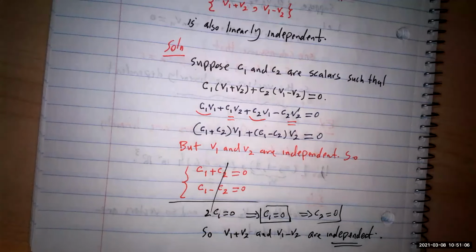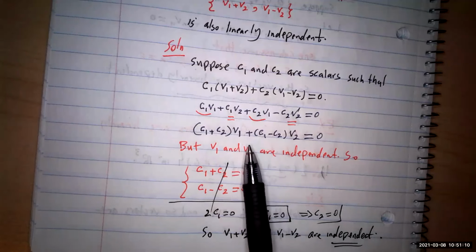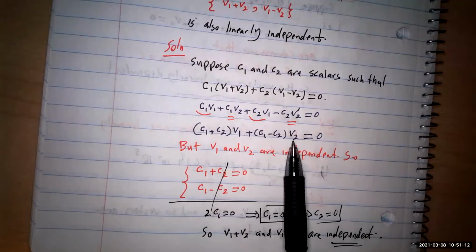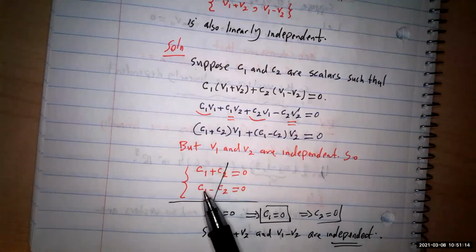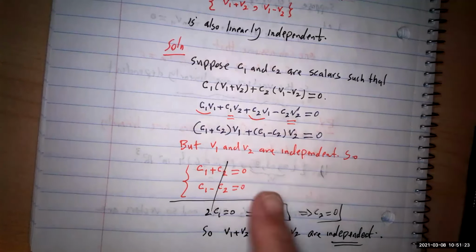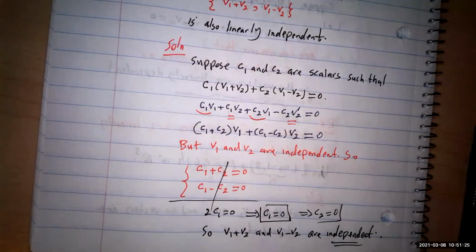So I factor it so that I get the combination of V1 and V2. Since I know that they are linearly independent, this coefficient must be 0. Then that gives me a system of equations to take care of C1 and C2. Get to know it. There are a couple of cases in the practice run that we're going to have. So these are various examples of linearly independent sets.